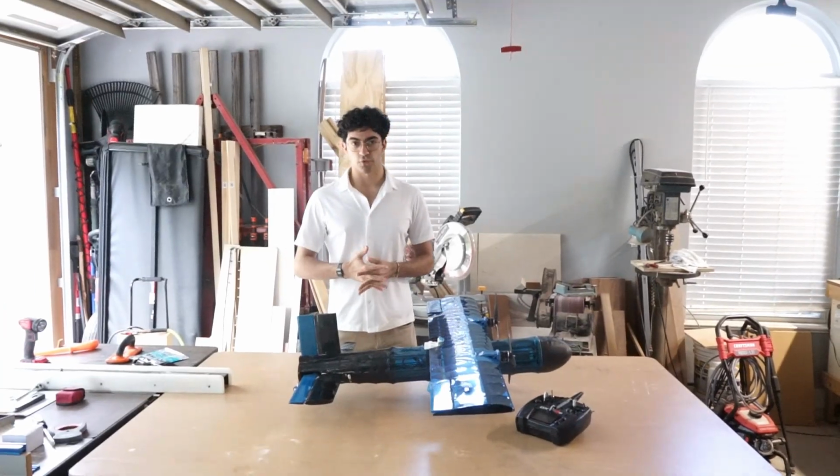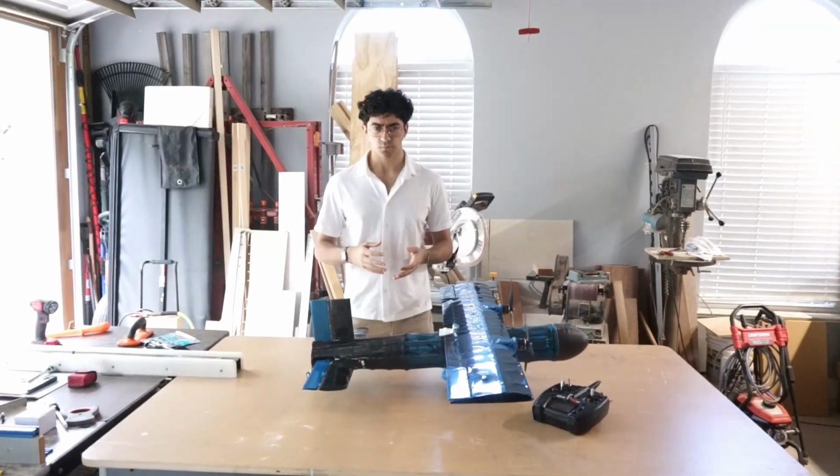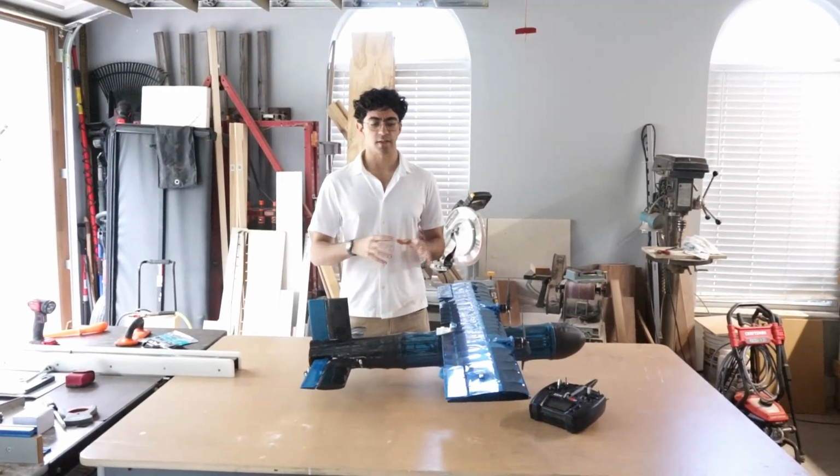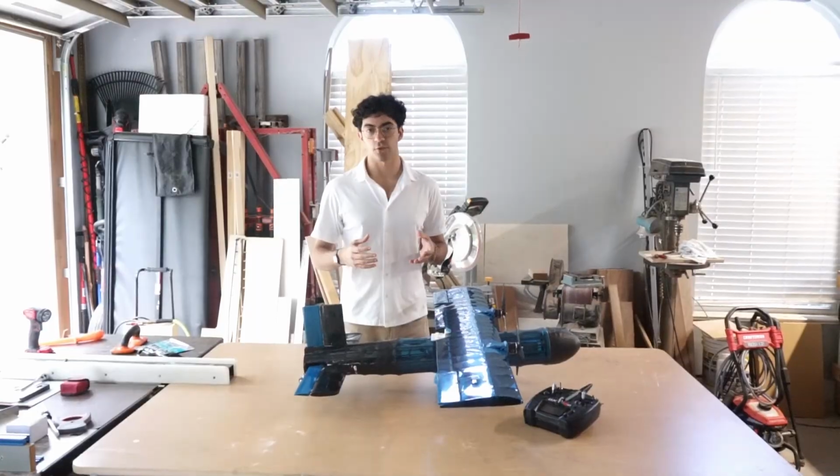In the past, differential thrust in history has shown to be inherently unstable. We're trying to prove that with an inherently stable aircraft design, differential thrust can be used with great success.